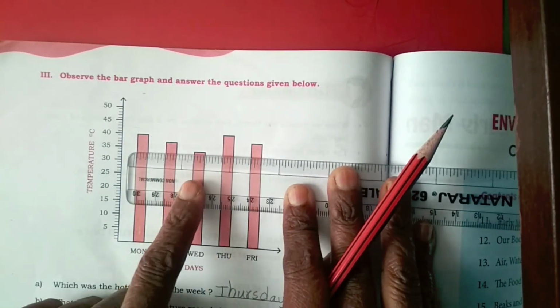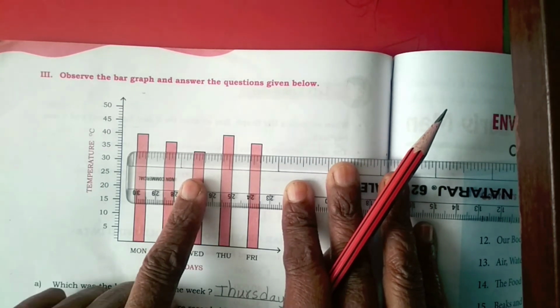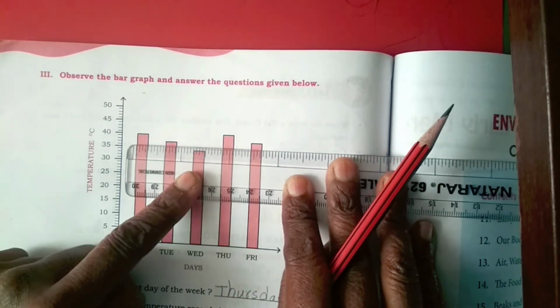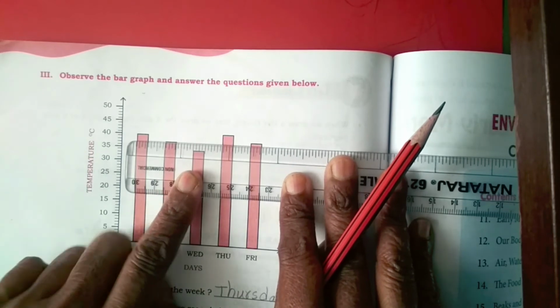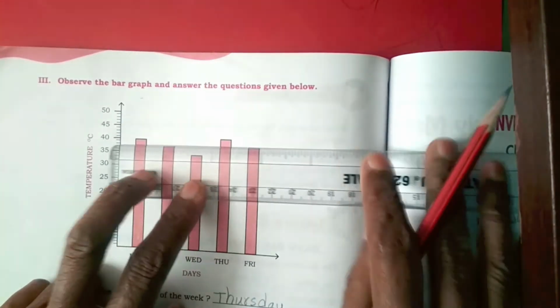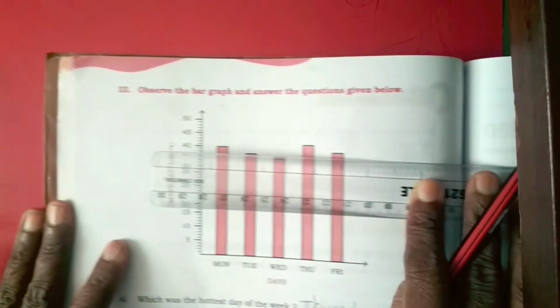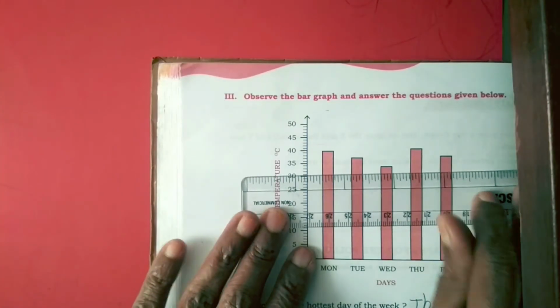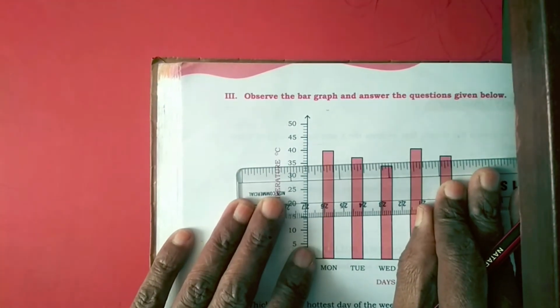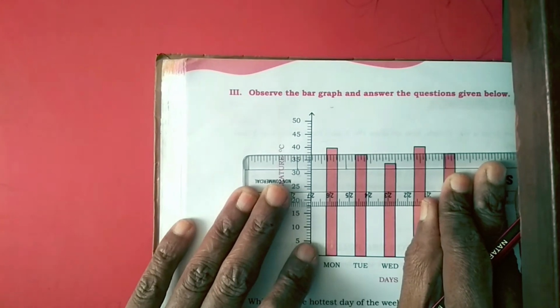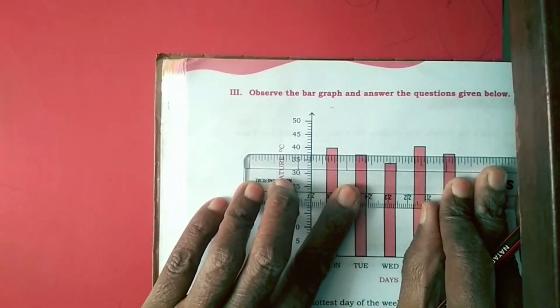Here the Wednesday bar is showing at 34 degrees Celsius and this Tuesday bar is showing at the point, see, 35, 36, 37, yes, exactly at 38.